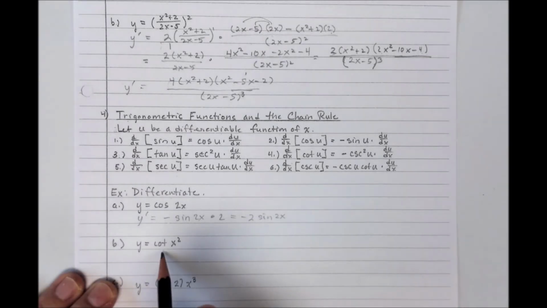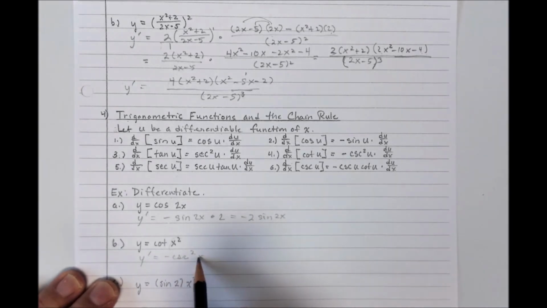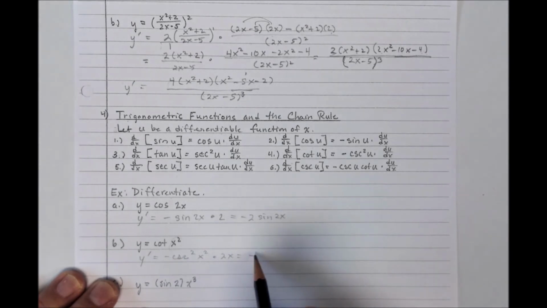The derivative of the cotangent of x squared, here my inside function is x squared, y prime would be negative cosecant squared of x squared times the derivative of x squared, which is 2x, or negative 2x times the cosecant squared of x squared. All right?